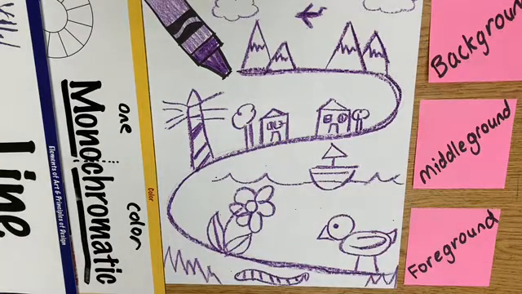Looking forward to seeing your monochromatic landscape inspired by a picture for Harold's room. Next time we'll be talking more about landscapes, seascapes, and cityscapes.